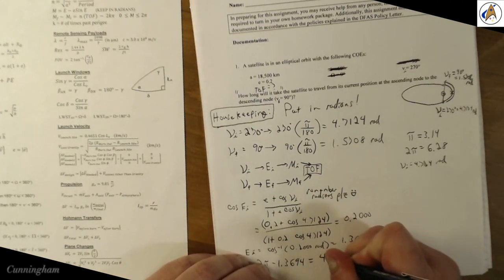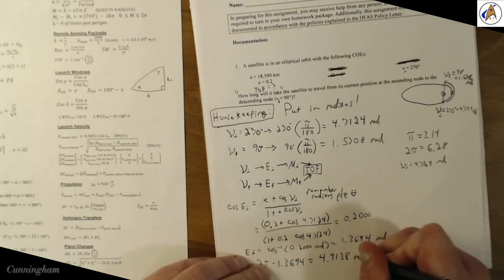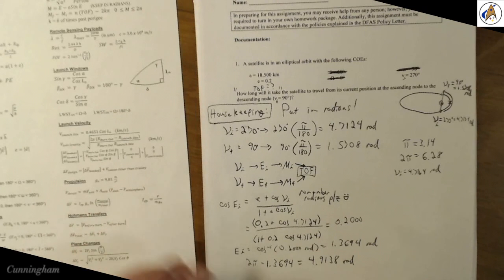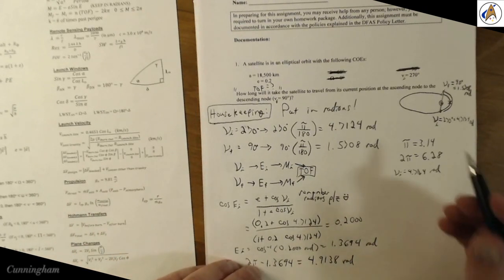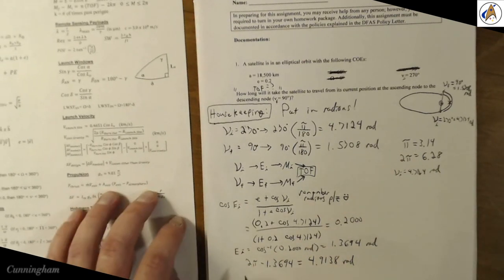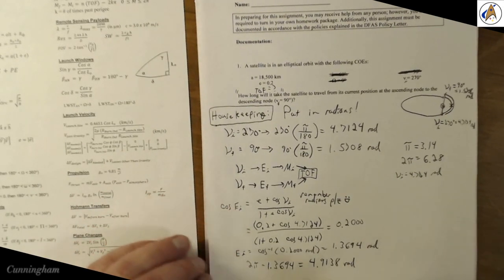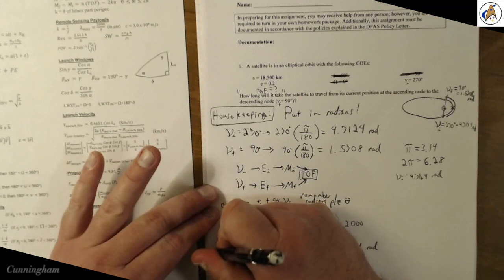And this gives us 4.9138 radians. Much better, right? That checks, because 4.9138 is between pi and 2 pi. It is between 3-ish and 6-ish. That's what eccentric anomaly should have given us the first time. Okay, it's that manual half plane check process.